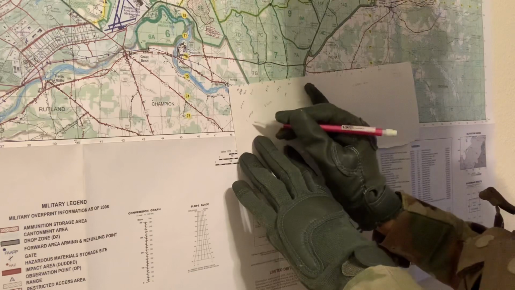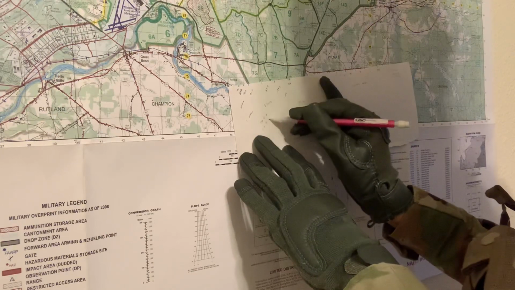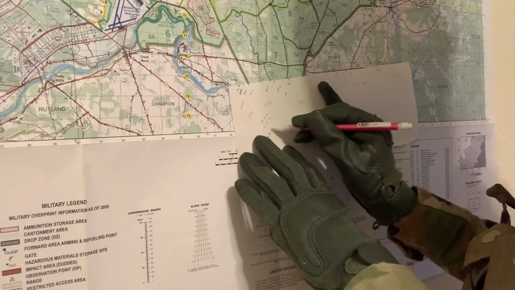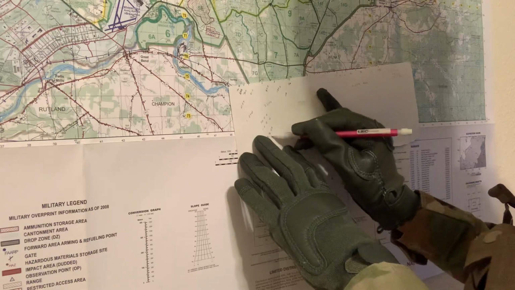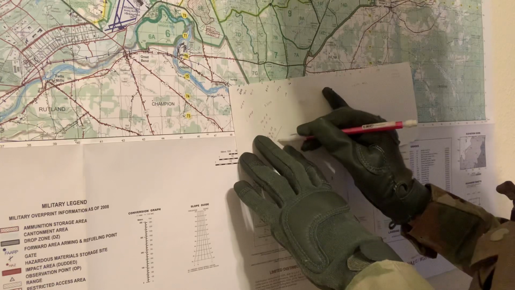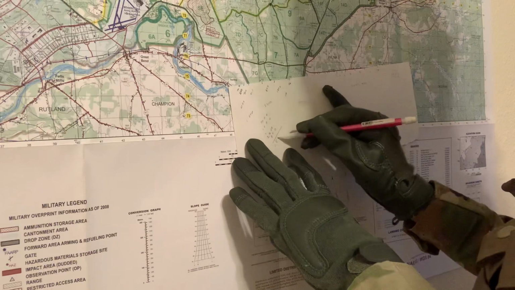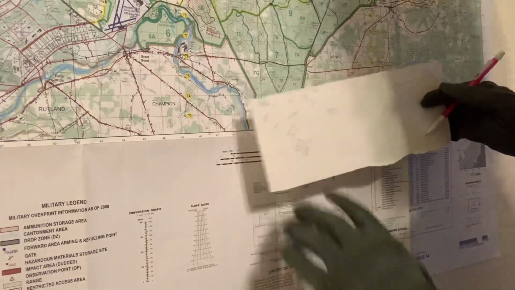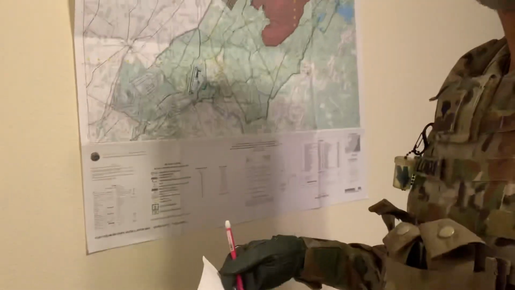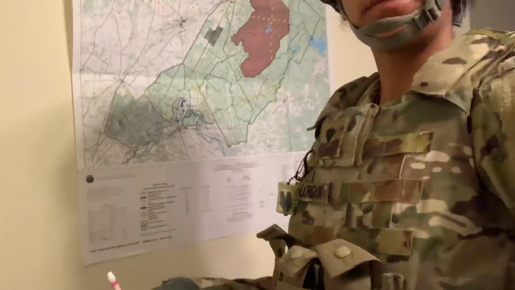Plus 1,000, that's 2,600. Then we add 2,600 and 800. 6 and 8 is 14, carry the 1. So this distance is a total of 3,400 kilometers. Does anyone have any questions?